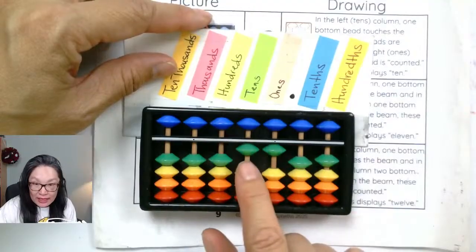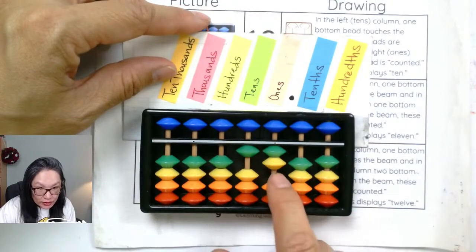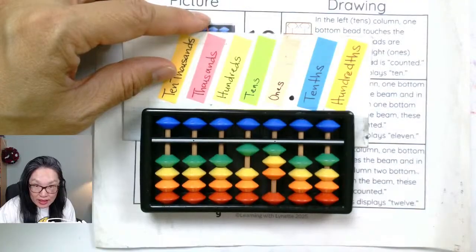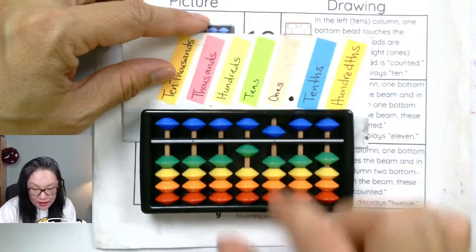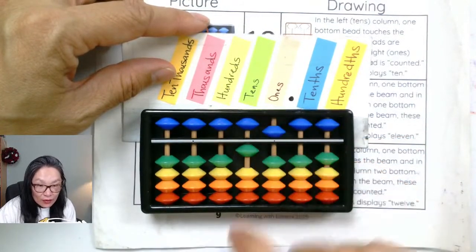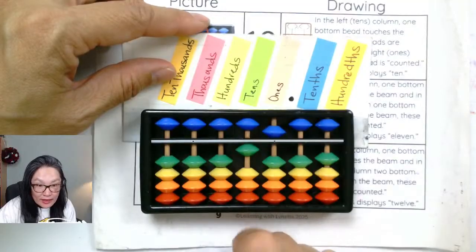So when we have 11, we have 1 and 1. We have 12, 1 and 2. We have 13, 1 and 3, and 14, 1 and 4. Well, we know 15 is always going to be the top bead. This 5 will always be the top bead. Because we have 1 and 5, this is now 15.